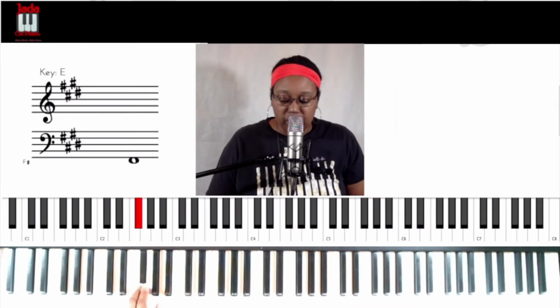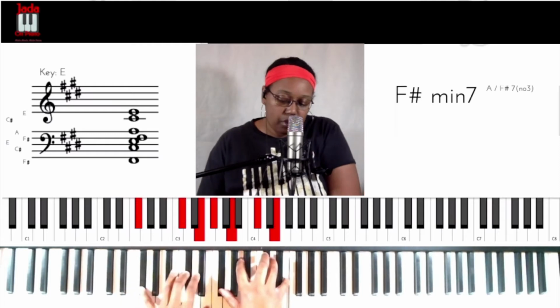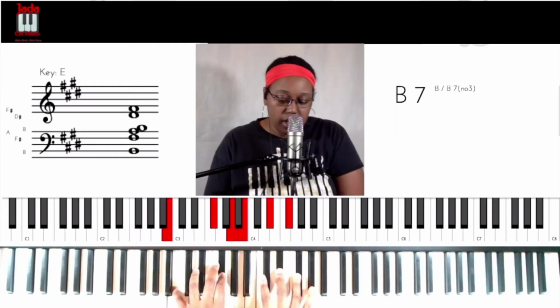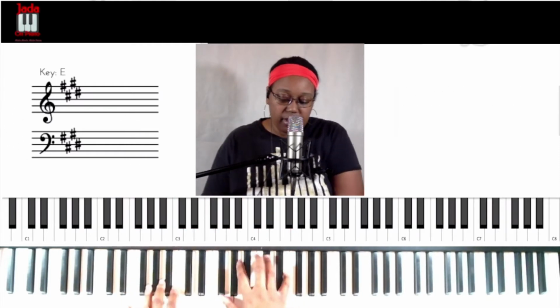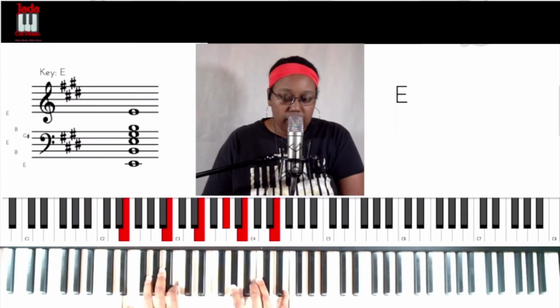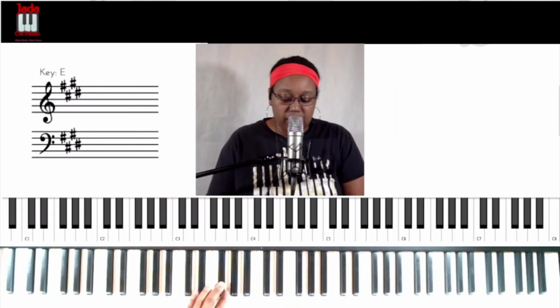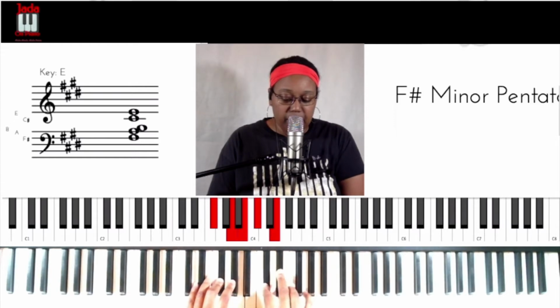Now we need a 2-5-1. 2. There's our 5, and then 1. Now the chords, as we have always said: play a note, skip a note, play, skip, and we're only using the notes in the key. Play, skip, play, skip, play, skip, play.